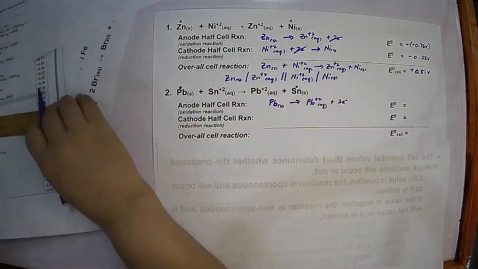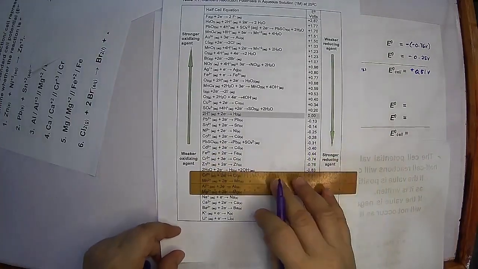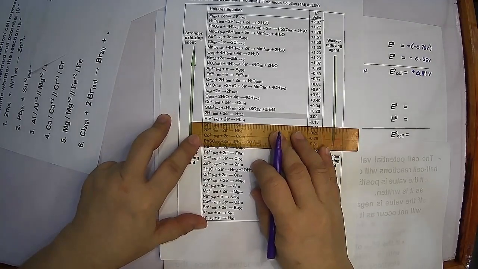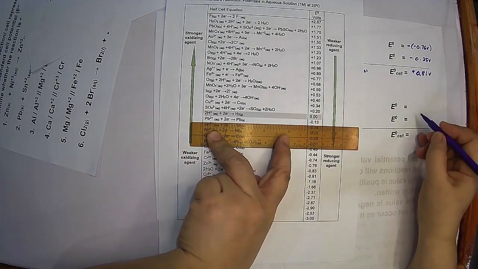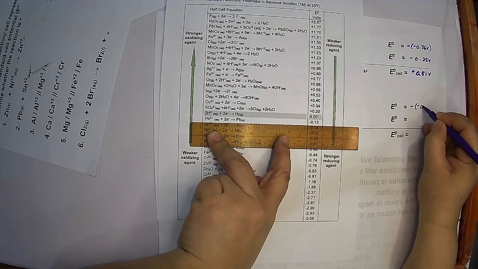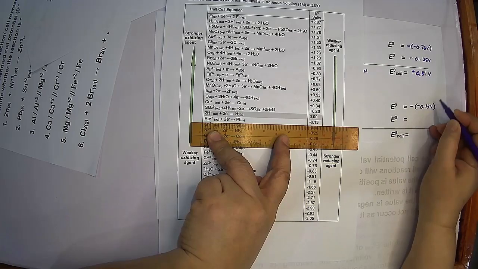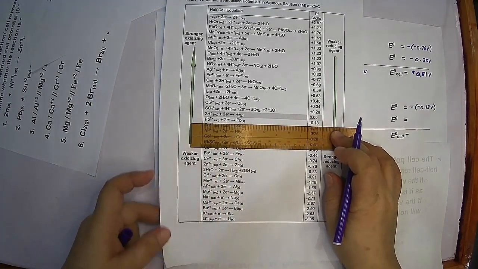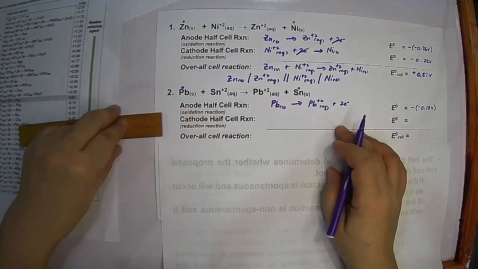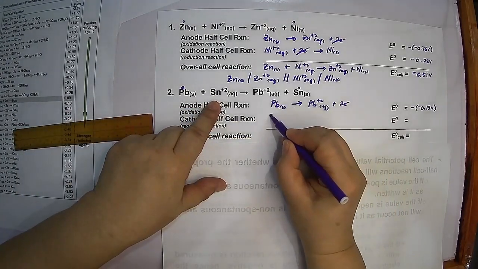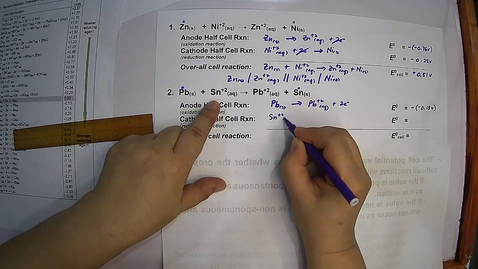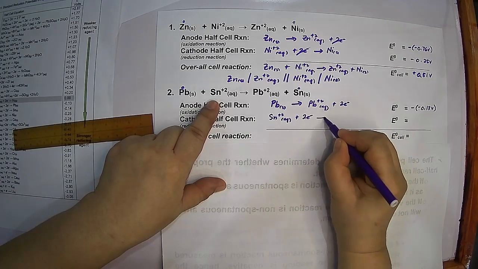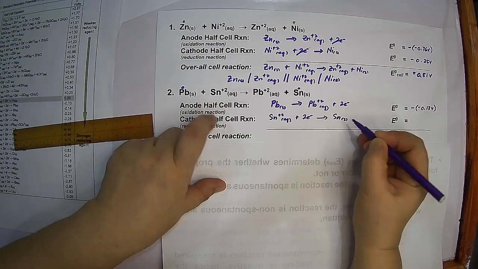Okay, again, from your table, standard potential, you have lead here. That is negative, so the negative of negative 0.13 volts. Because this is a reduction reaction, we take the reverse of the sign. Then next we have stannous plus 2 electrons gives you the tin solid state.